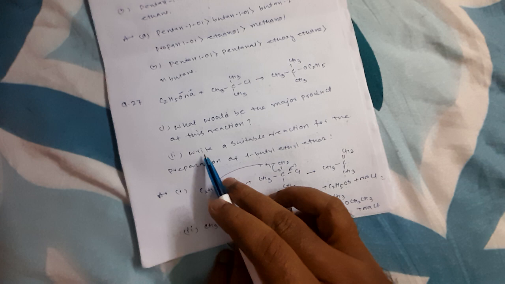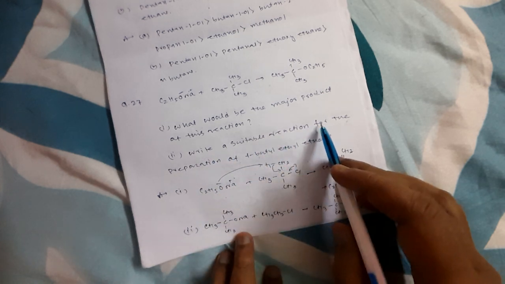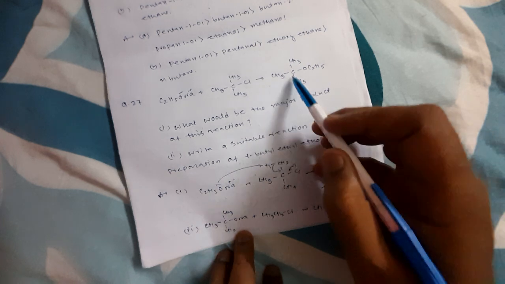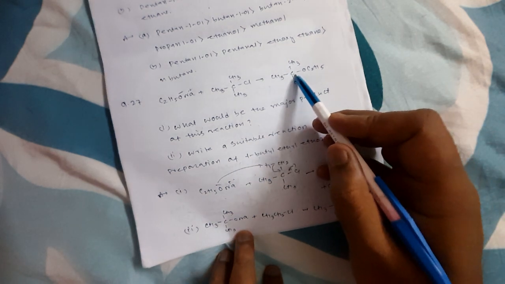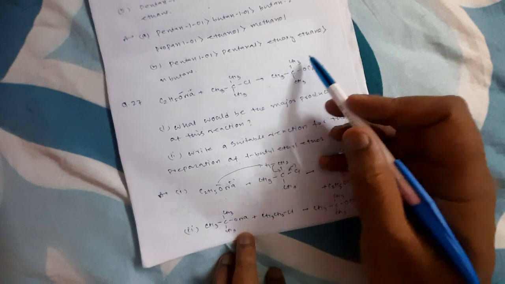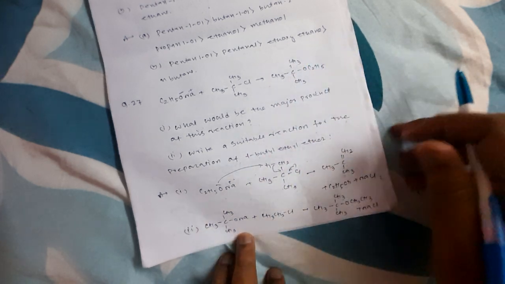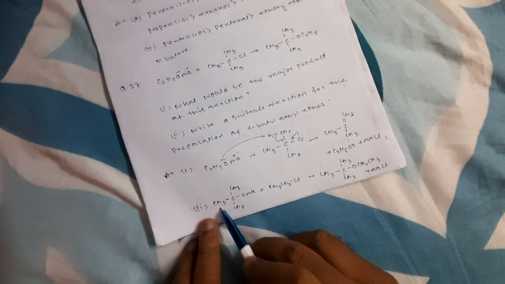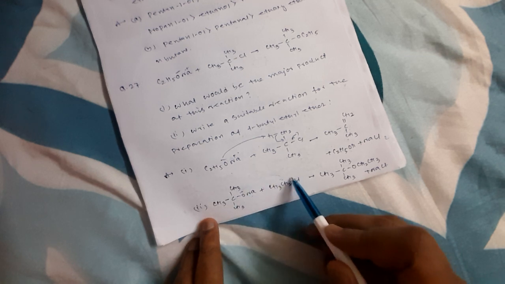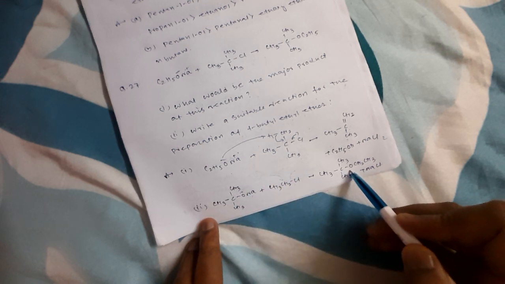Next question is asked: what will be the suitable reaction for the preparation of tertiary butyl ethyl ether? This is the tertiary compound. If I want to prepare this one, what will be the suitable method? The suitable method will be the opposite. If I take CH3CH2ONa and then CH3CH2Cl, then this negative nucleophile can approach the carbon and throw the Cl out. Then this reaction is possible, otherwise not.